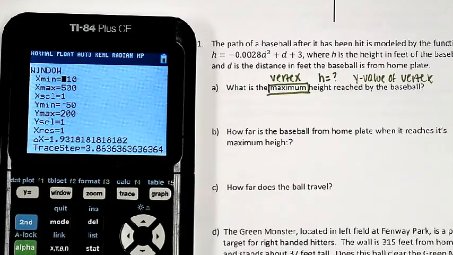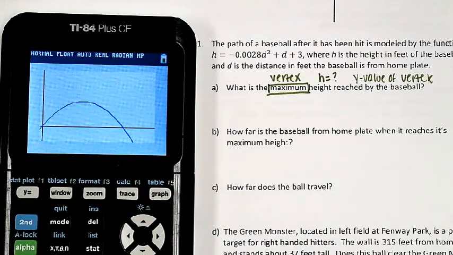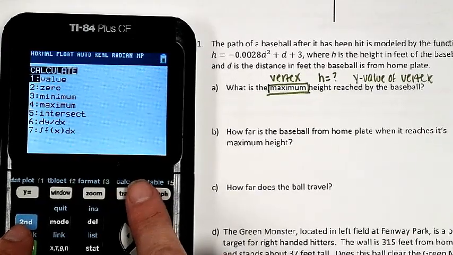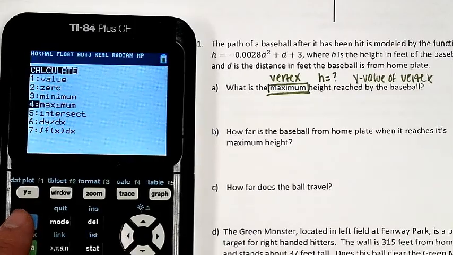How do you exit it? Oh, graph. So now I'm just going to hit the graph button here. So we need the vertex. Going back to our quadratic work, we're going to hit second, trace, and my vertex is a maximum, so we're going to scroll down and hit 4.